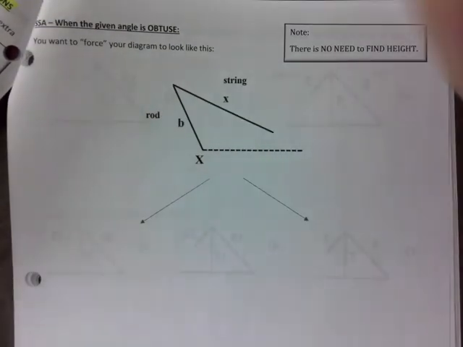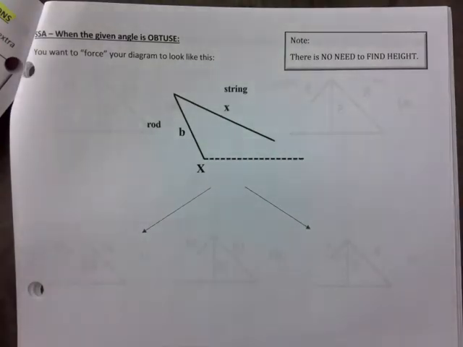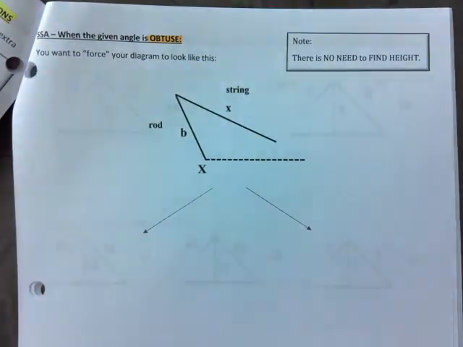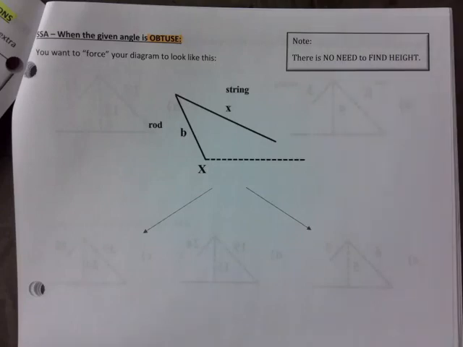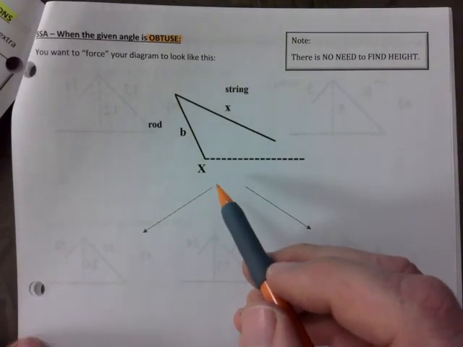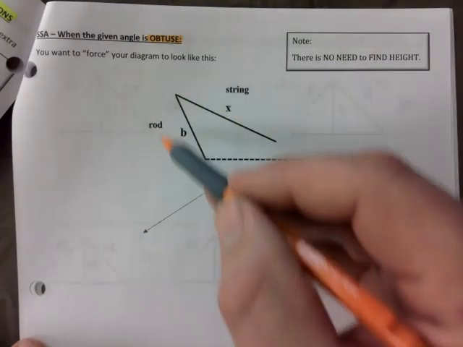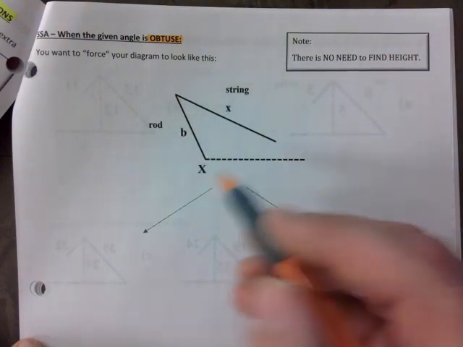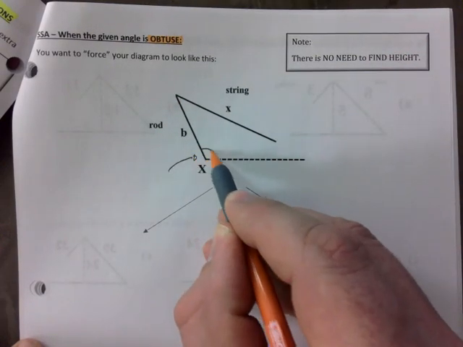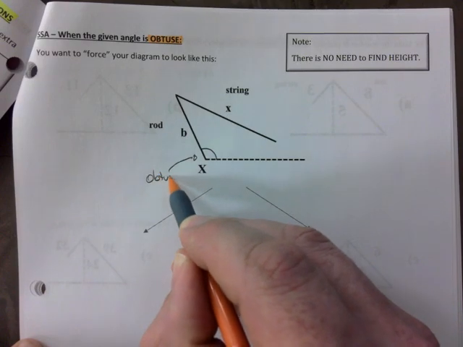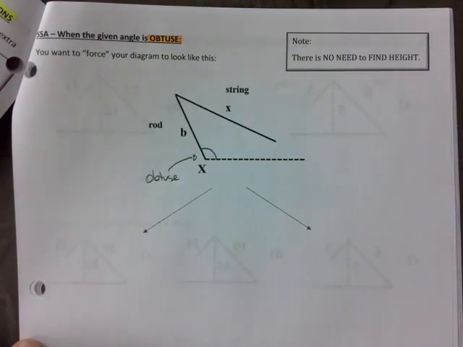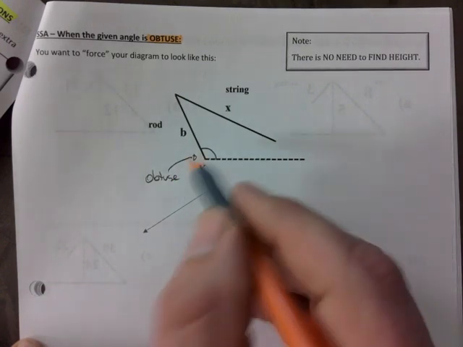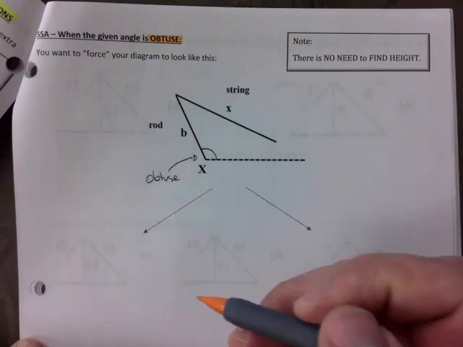SSA, when the given angle is obtuse. I know some of you faithfully wrote this all down, but even for myself, just to get us started today, I need to cover this once. When it's obtuse, I want it to look like this. The angle is greater than 90. Sometimes I have students draw me an acute triangle and it's 120 degrees, that angle. So it's got to look like this, bigger than 90.